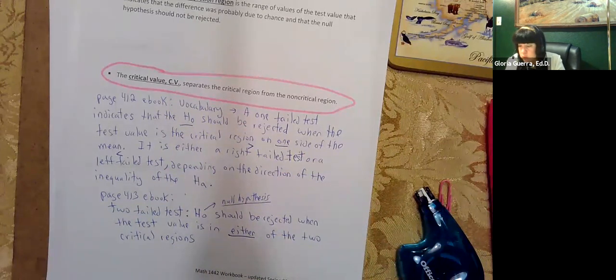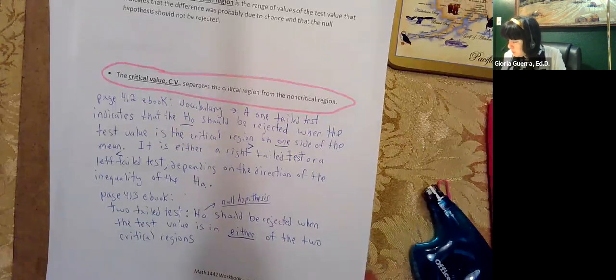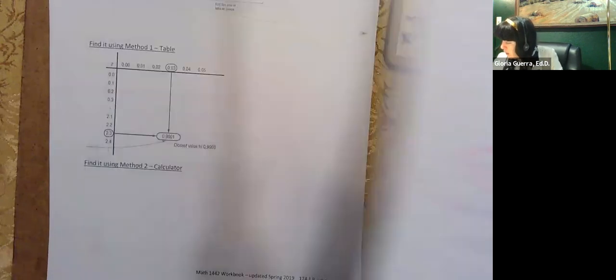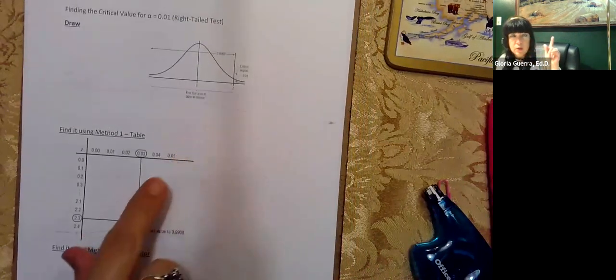Okay, now before I get into some calculations, because I think the next page is calculations. Yeah, so we did some of these calculations in section 7.1, but it was always a right tail.